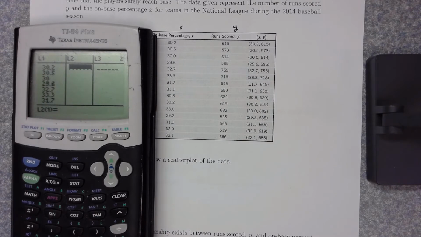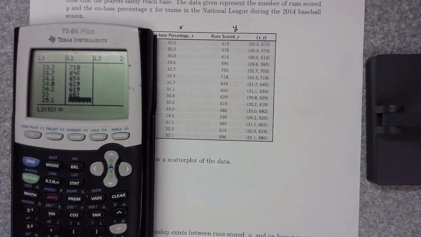Alright, so that's the X data, and I'm going to type in the Y data. So I'm going to take my arrow and just go to the L2. So 615 and so on, you can type that in. Make sure you type it in order. Alright, so I got all my data in.